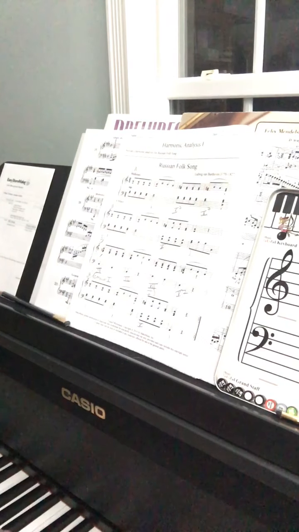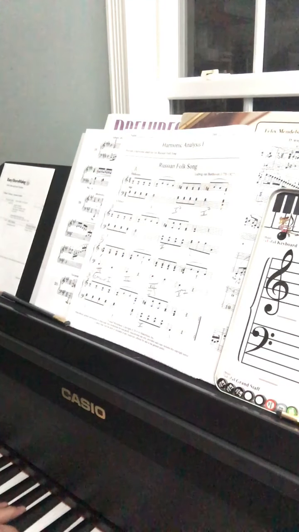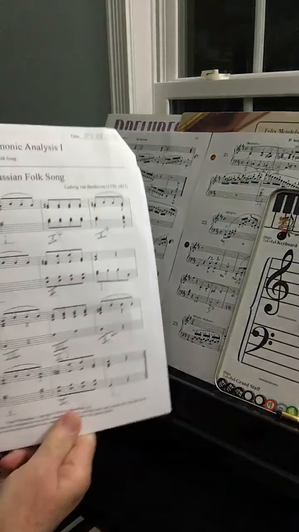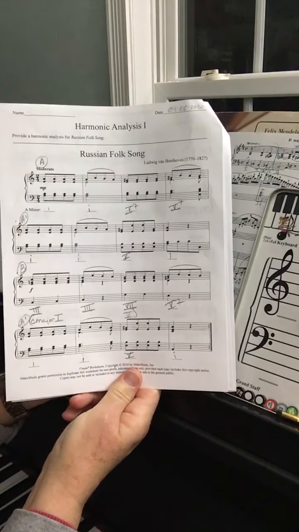So it's a minor 1, 5/7, 5/7, minor 1, 5, minor 1, major 3, a major 7 chord, and then a 5/7 chord, minor 1, minor 1, 5, 1.